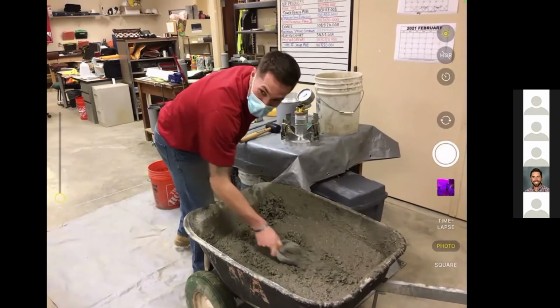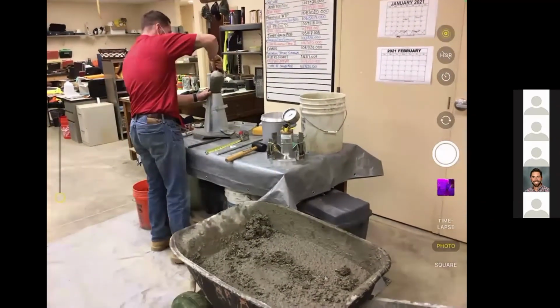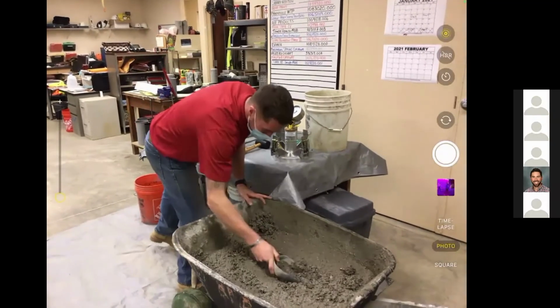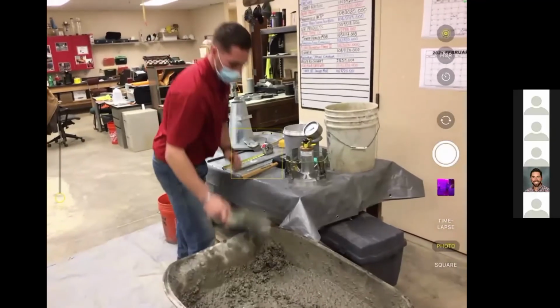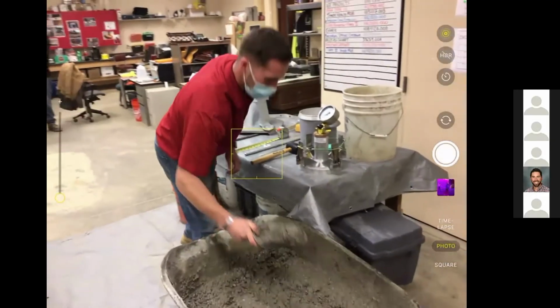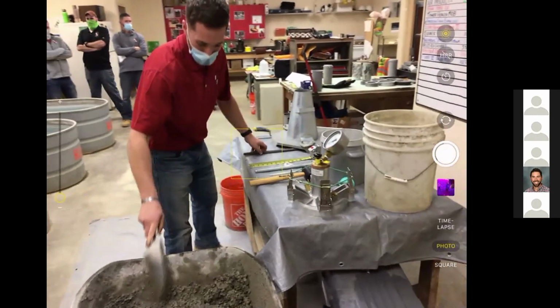More water. You need some more water in there. We're gonna go ahead and run this 25 times.